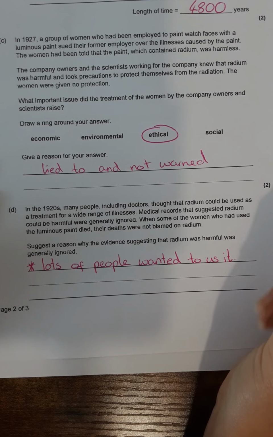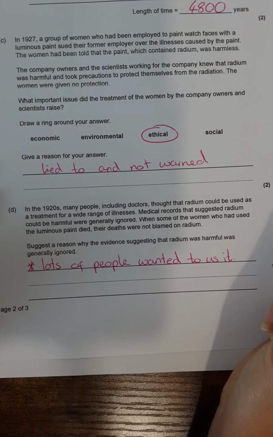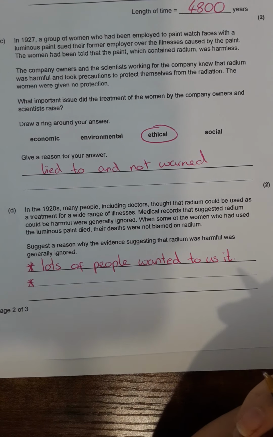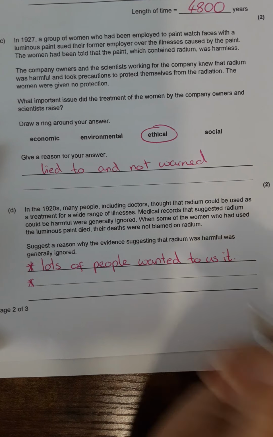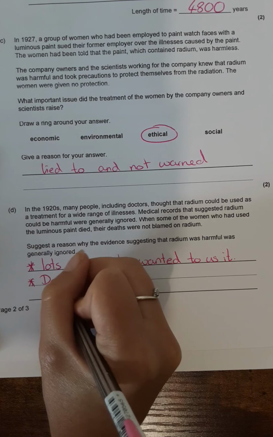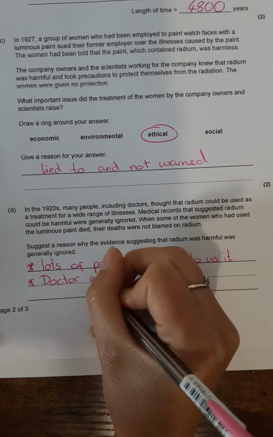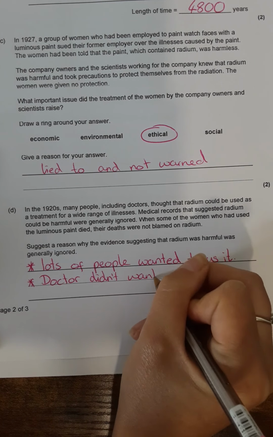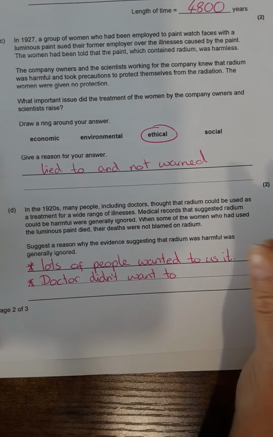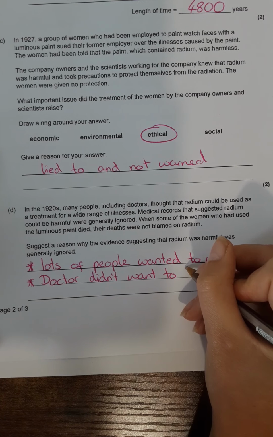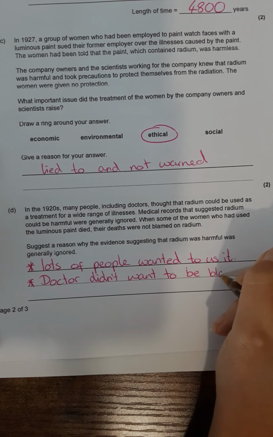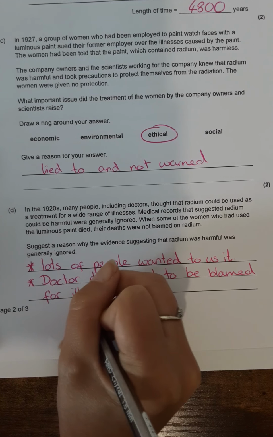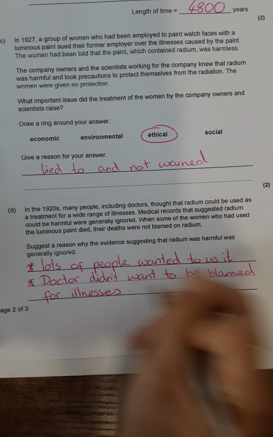They also don't want to be blamed for the deaths of the women or the illnesses. So doctors didn't want to be blamed for the deaths or illnesses caused by radium.